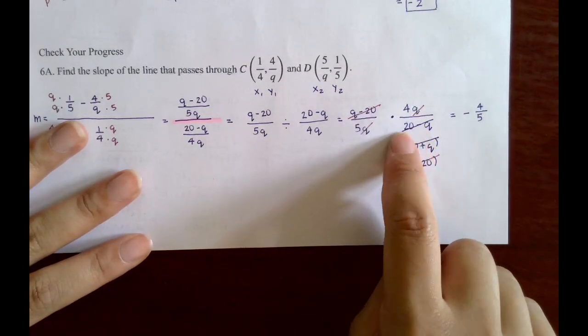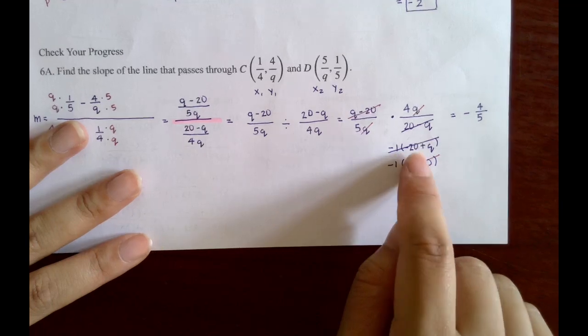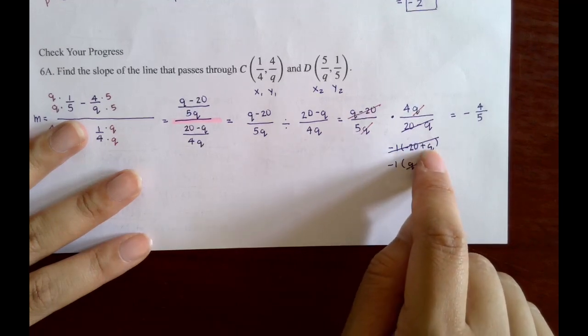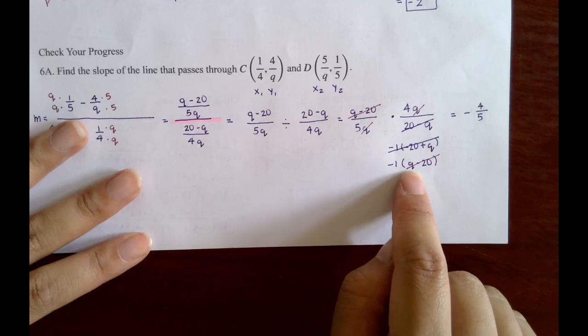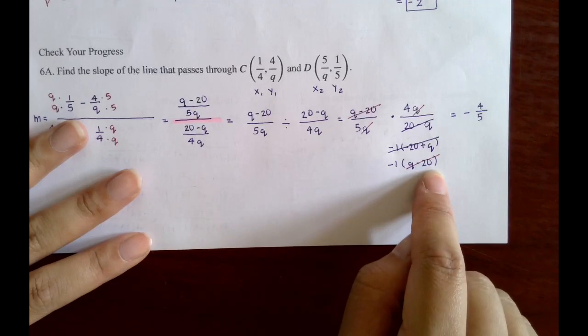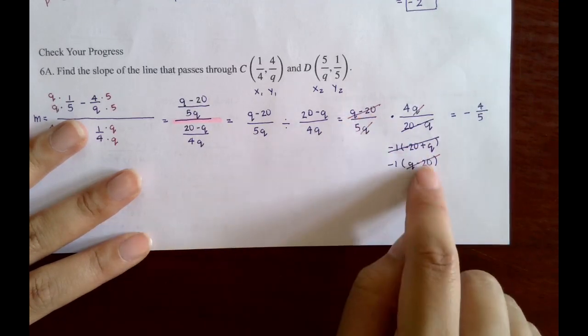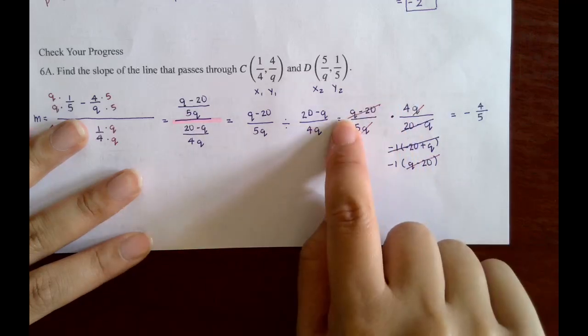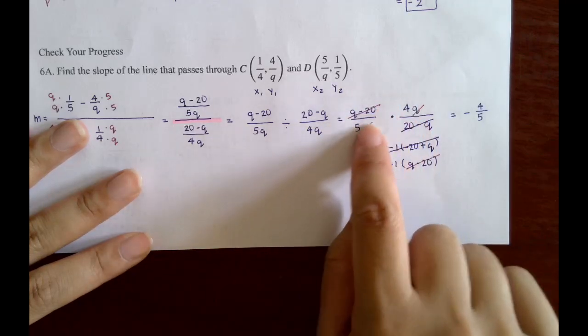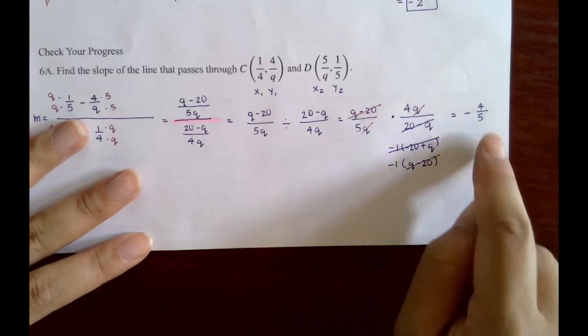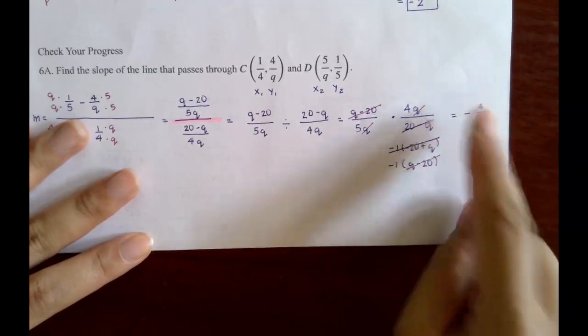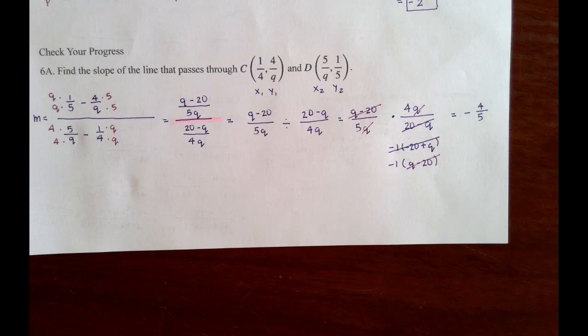So I can factor out a -1. That will give me -20 plus q. And then I can rewrite it using the commutative property to change it to be q minus 20. Okay. Then the q minus 20s cancel out, leaving me with just, and then the q's cancel out here, leaving me with 4 on top and 5 times -1, which is -5 on the bottom. So that's -4/5.